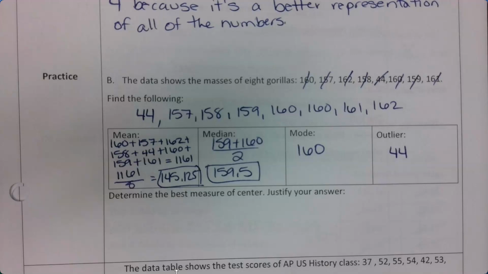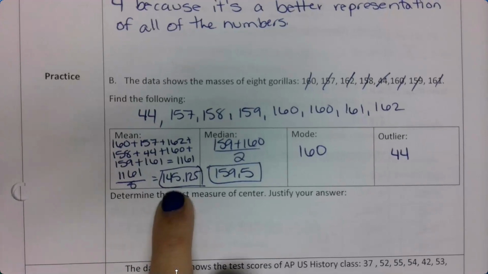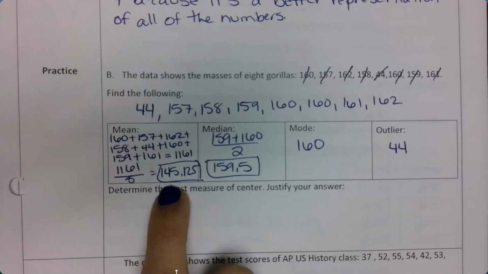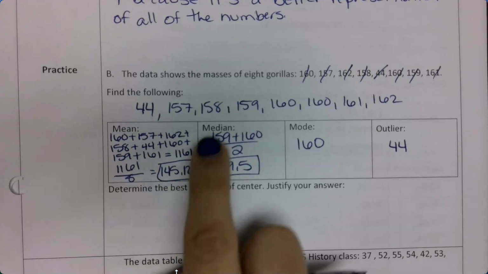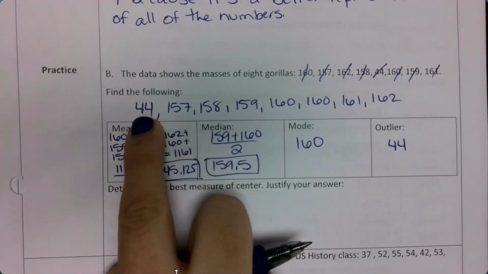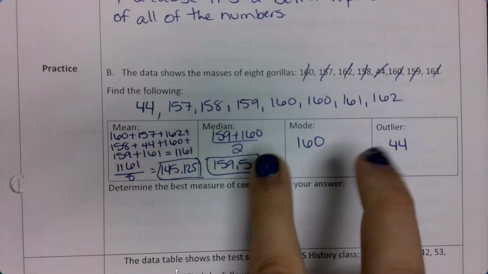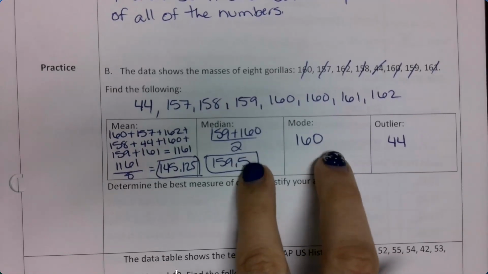Okay. Any other ideas here? Does anyone like the mean? And not just because it has 3 decimal places. It's way lower than most of my data, because with the exception of the 44, it's below that. This one and this one are both good ones, because they're both right in the middle.